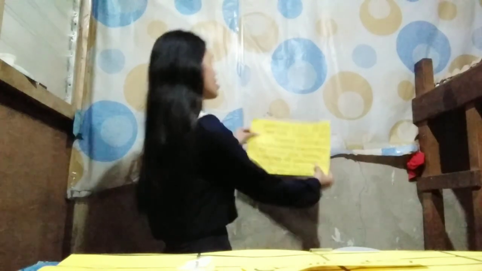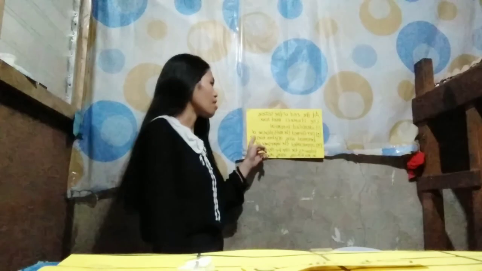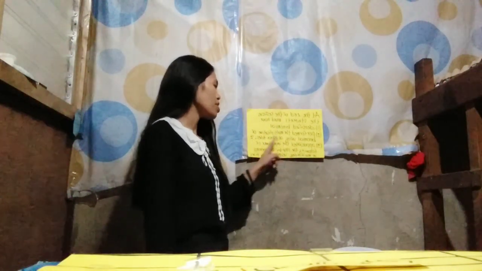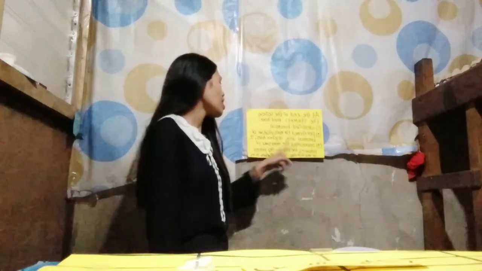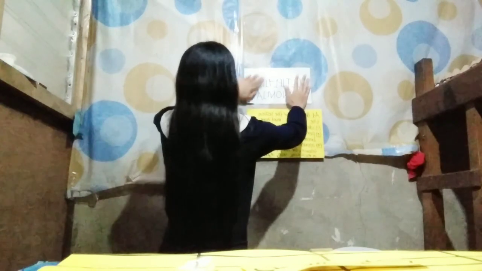So today, our objectives would be, at the end of the session, the students must have identified binomial, performed the multiplication of binomial using algebra tiles, and appreciated the importance of following the step-by-step process in multiplying binomials using algebra tiles. So, what do you think is our topic for today? Yes, Mr. Brian? Very good. Our topic for today is multiplying binomial.